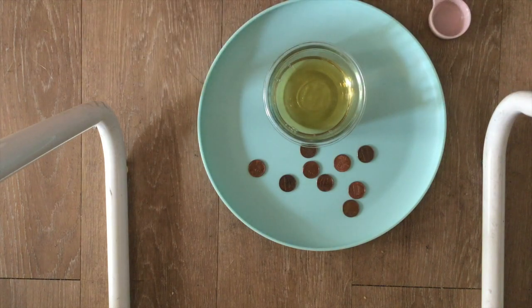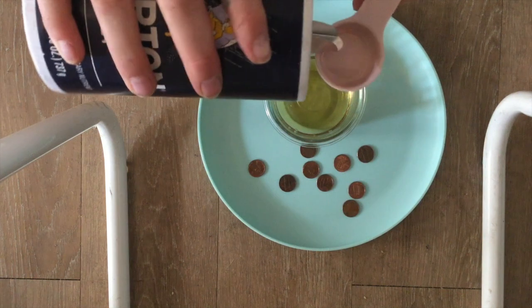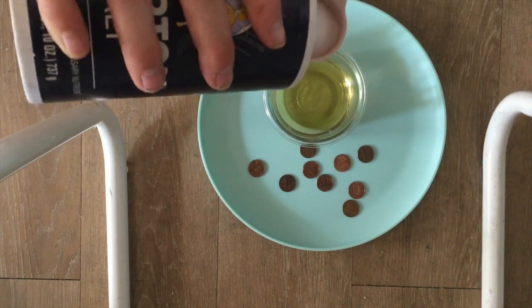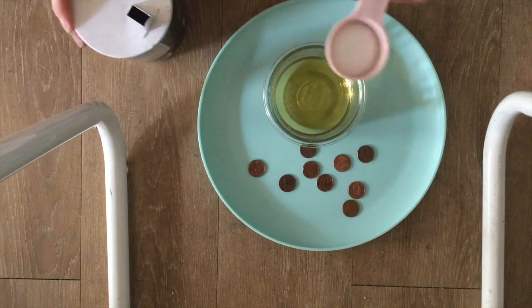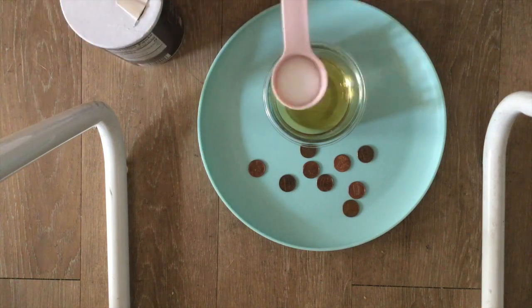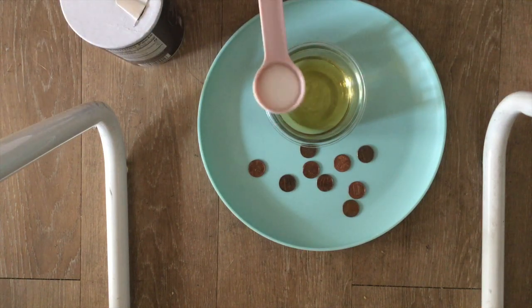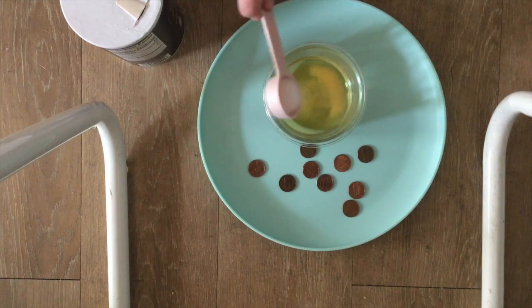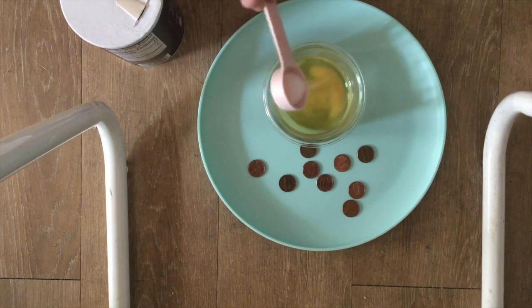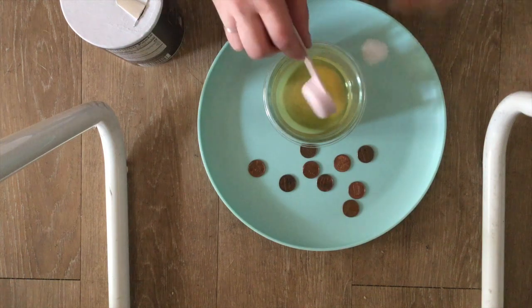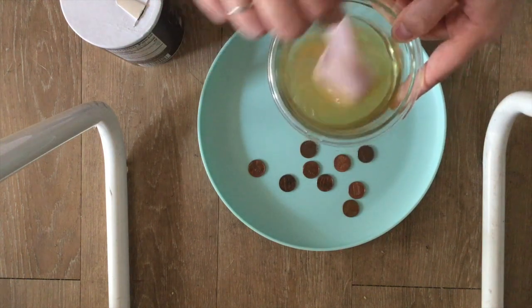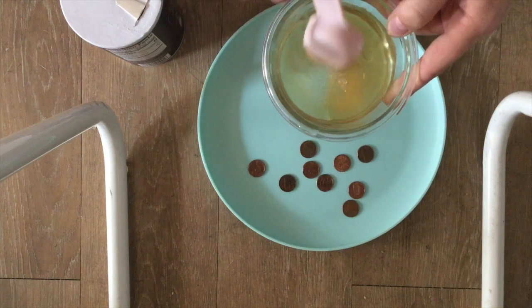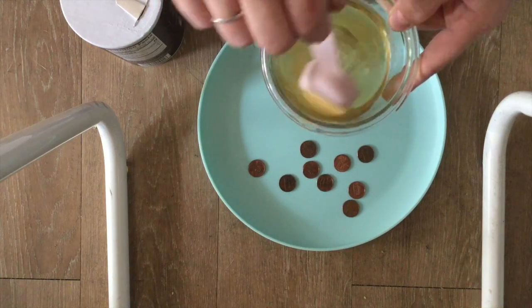Then we are going to take the sodium chloride, NaCl, about roughly 1 teaspoon, a little bit more than a teaspoon, and put it into the vinegar. I'm going to leave a little bit out, and then we are going to mix that around until it dissolves almost fully into the solution.